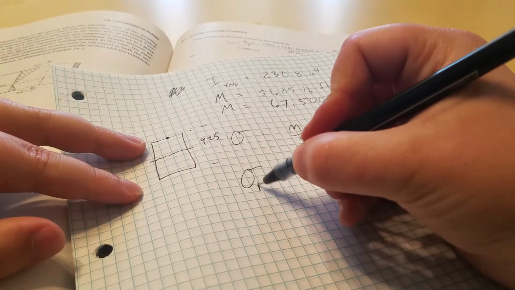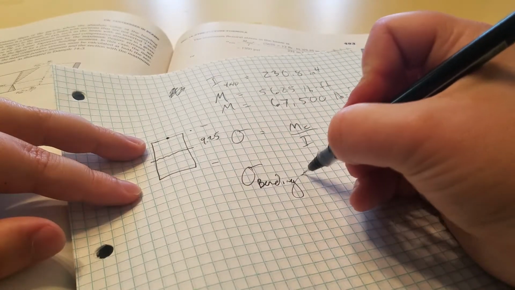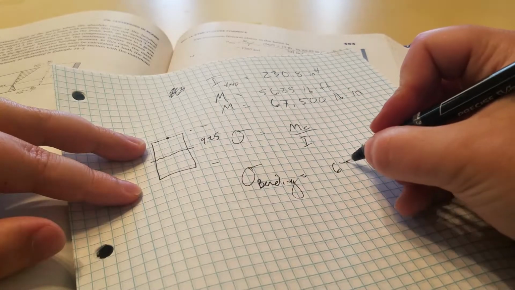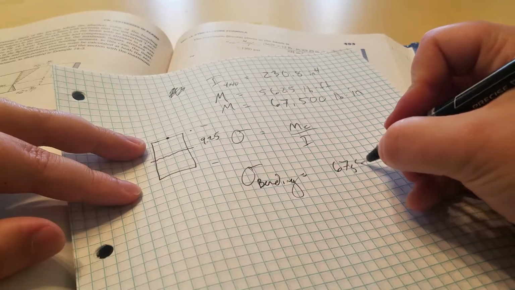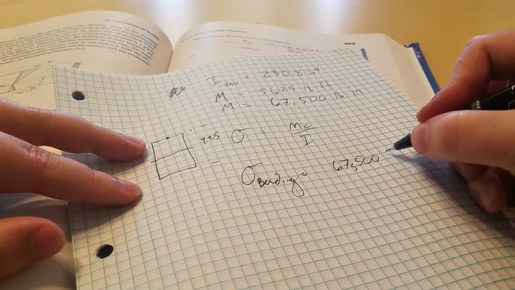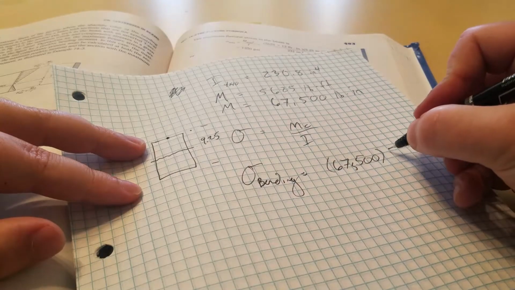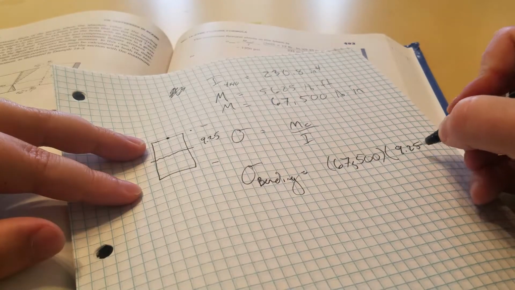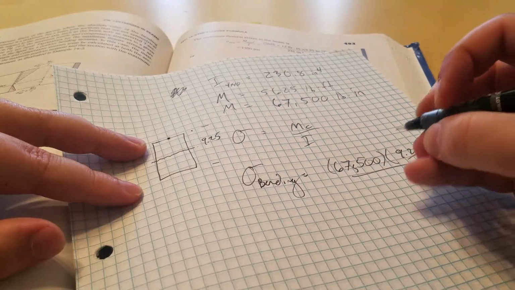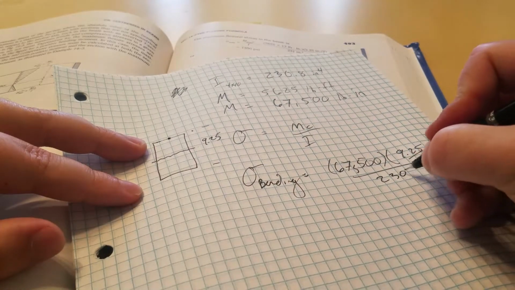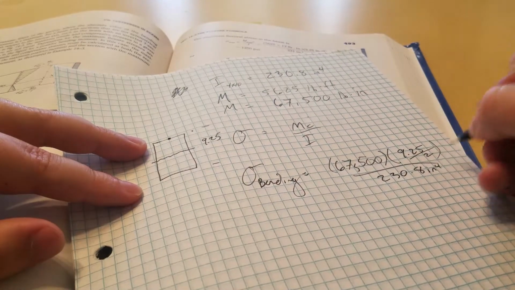So bending, 7,500 times 9.25 over 2, over 230.8 inch.